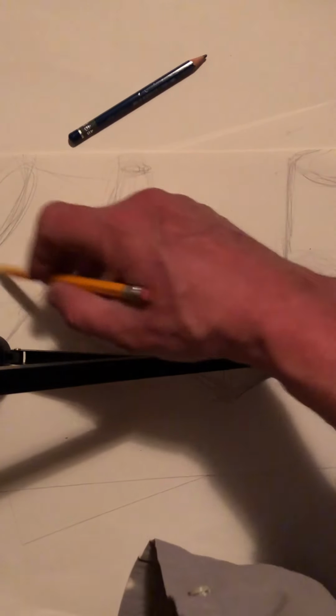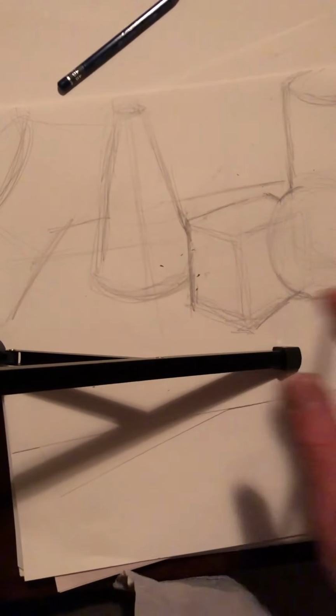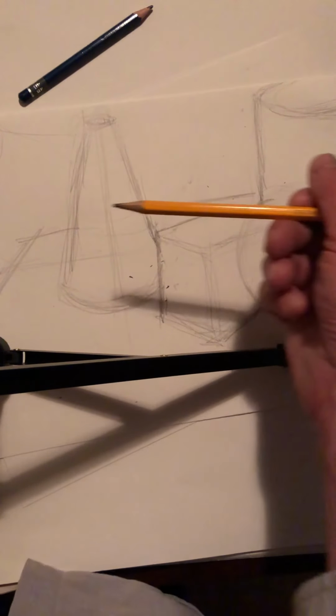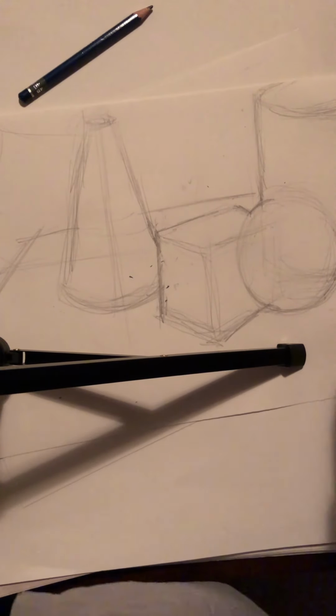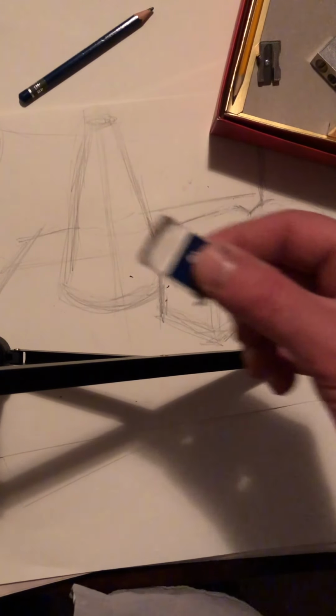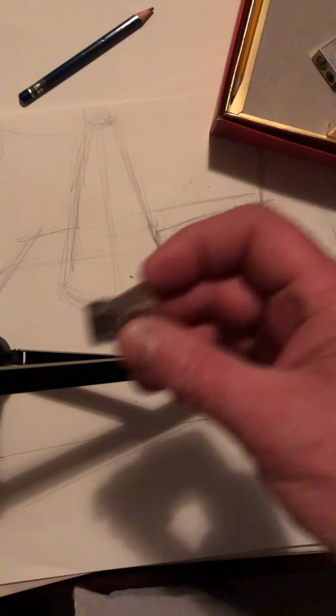Okay, so here's our light source coming in. Now, think of your shadow as fighting the light source. The light source coming in this way, your shadows are coming that way. We talked about different kinds of shadows in class. So I'm going to have a variety of pencils. I have my eraser to do my highlights with. I have a sharpener to keep my pencil sharp.